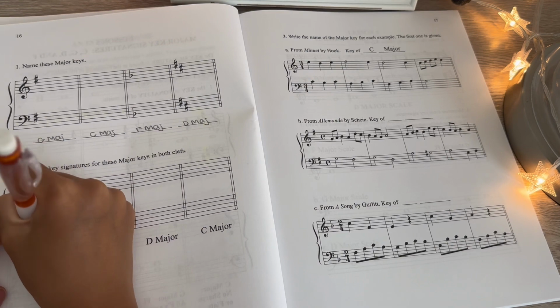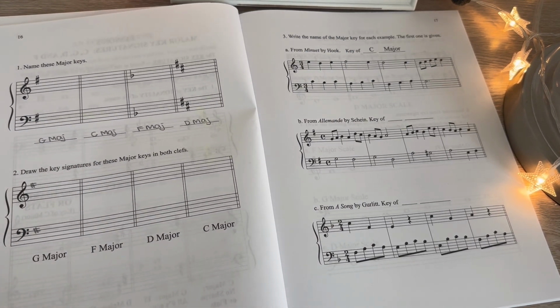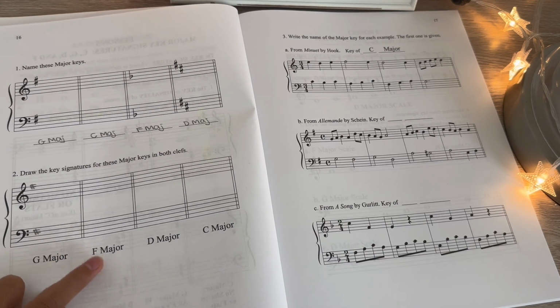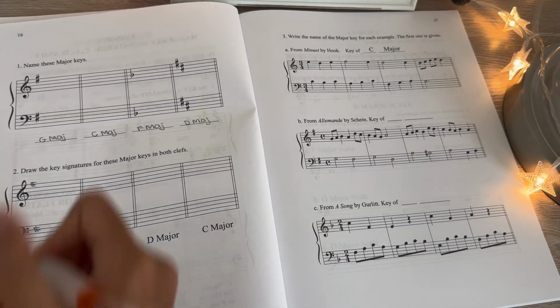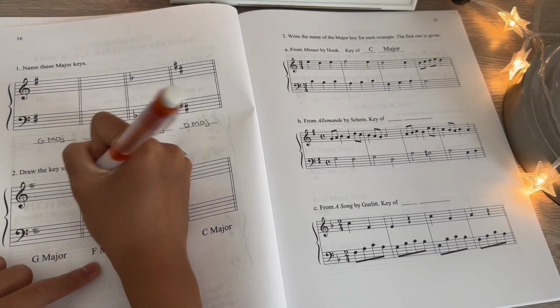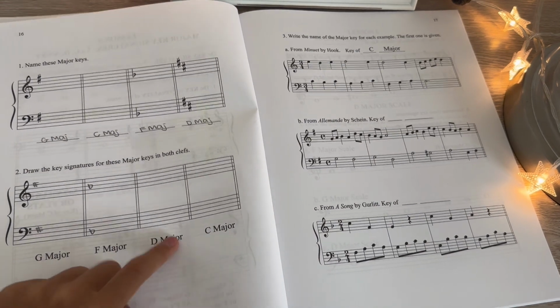F sharp. Right? Okay. And that's going to be it. Now for F major, we have to memorize that there's only B flat. So there's only going to be B flat in it. Okay, got it. D major.